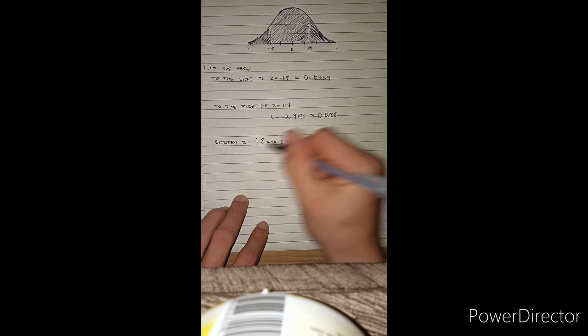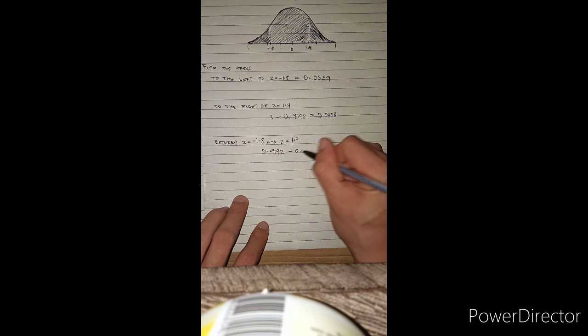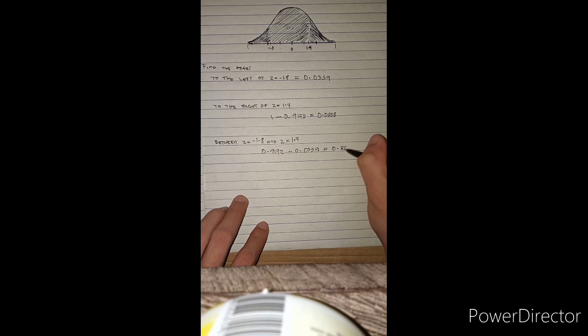And that would be 0.9192 minus 0.0359, which is equal to 0.8833.